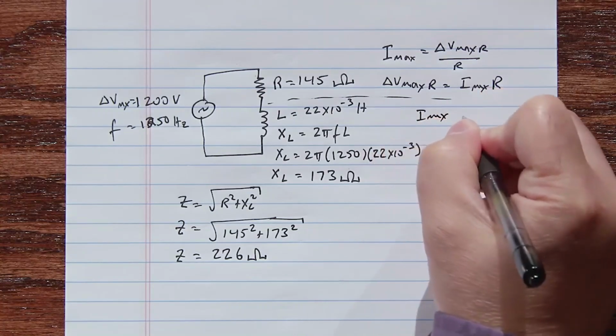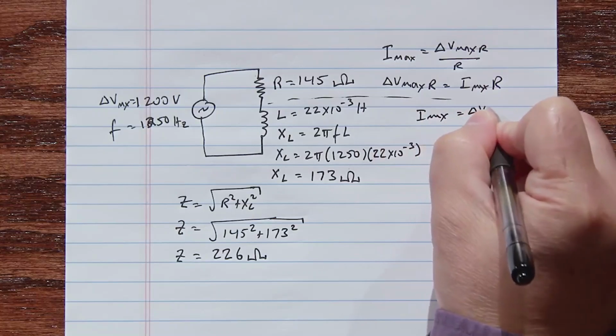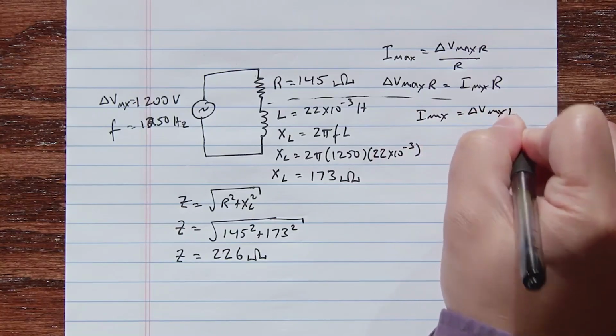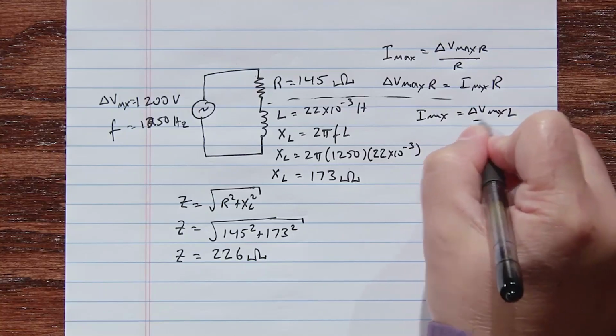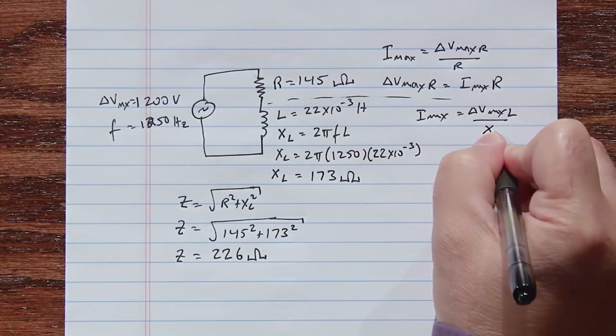I max across the inductor is equal to delta V max across the inductor divided by the inductive reactance.